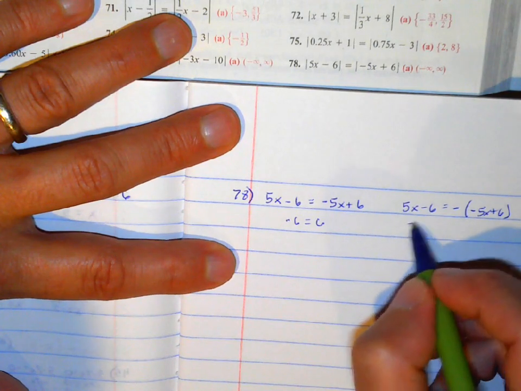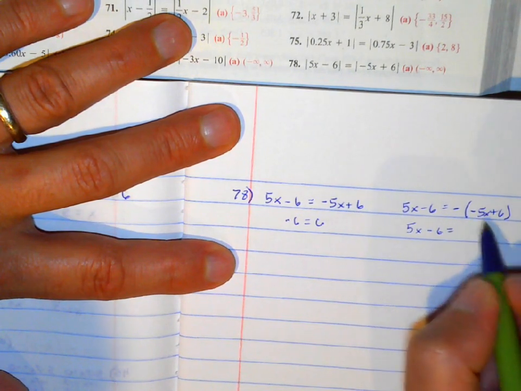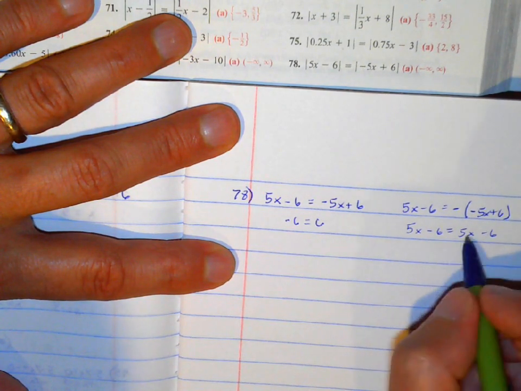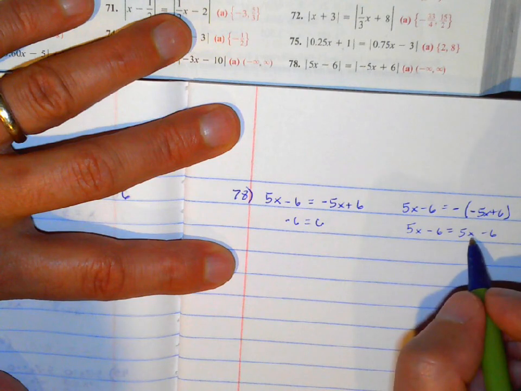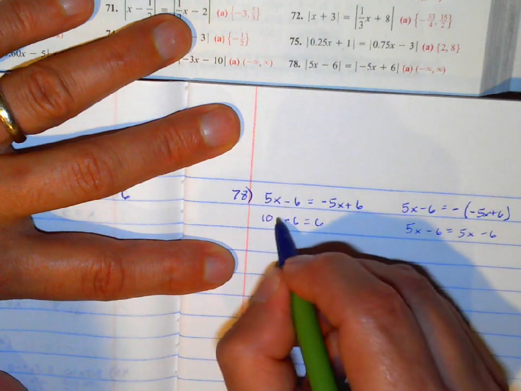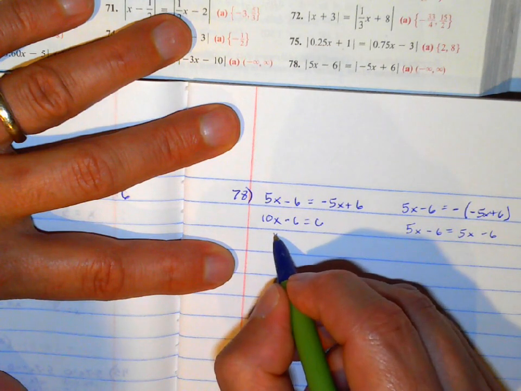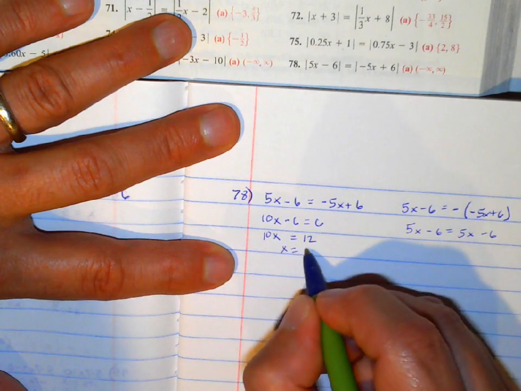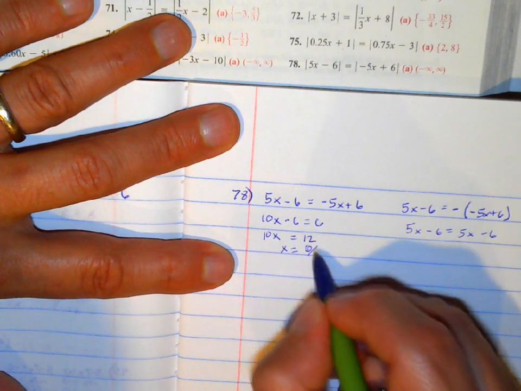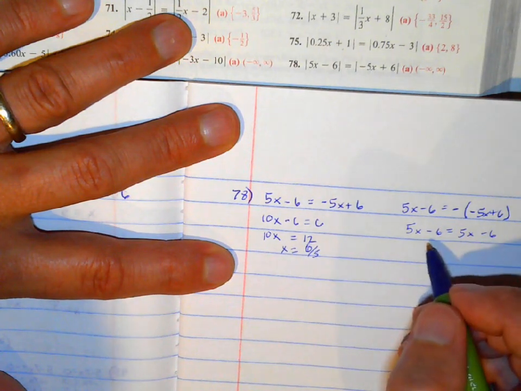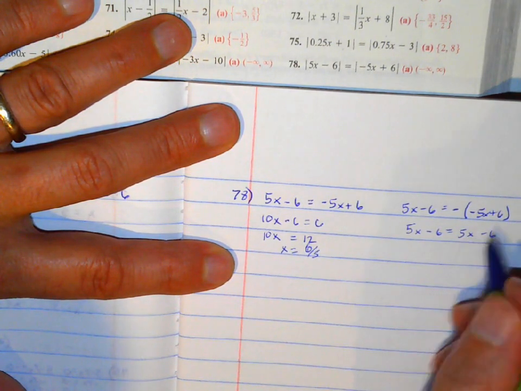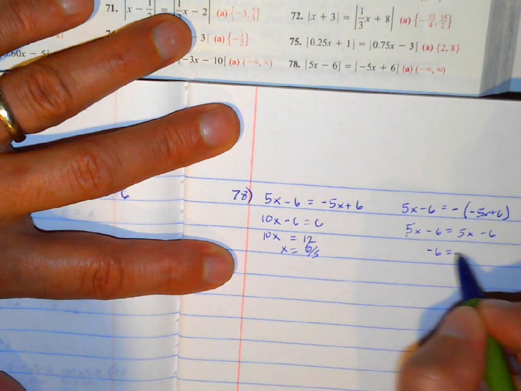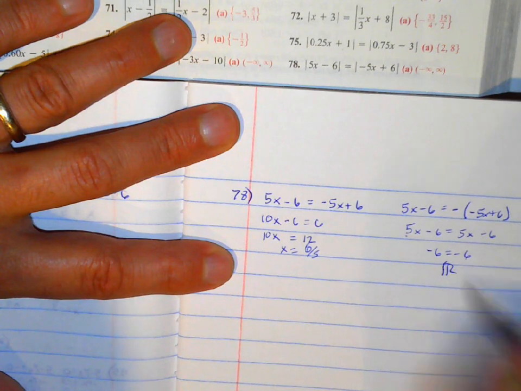And then I have, okay, I'm sorry. 12 over it would be 6/5. Okay, and this one here, subtract that over, I get negative 6 is equal to negative 6, which is true for all numbers.